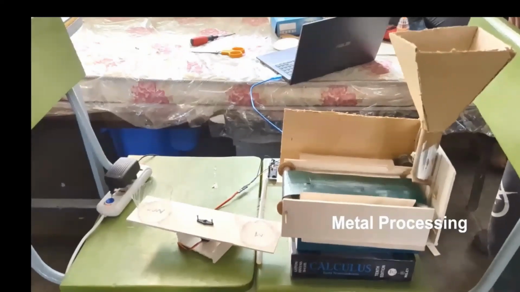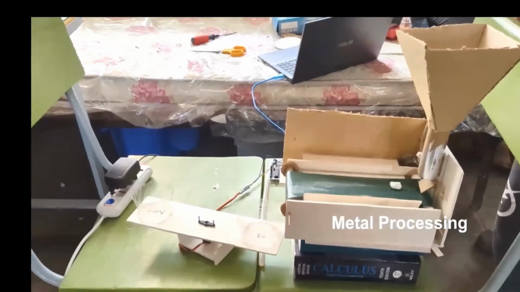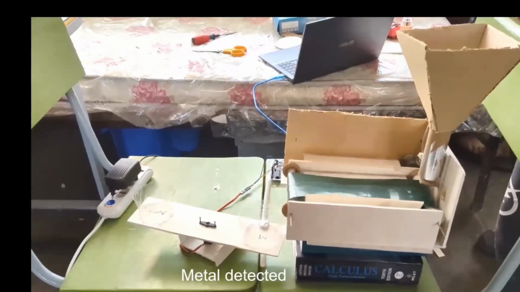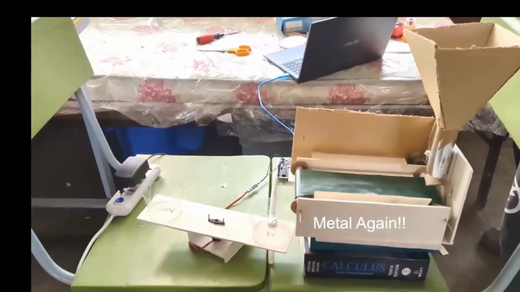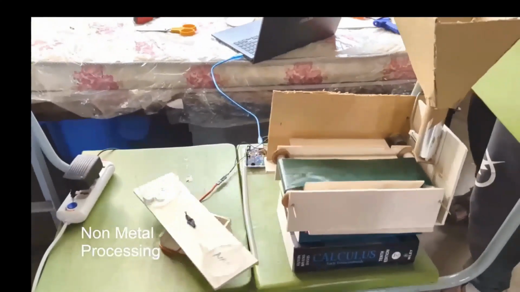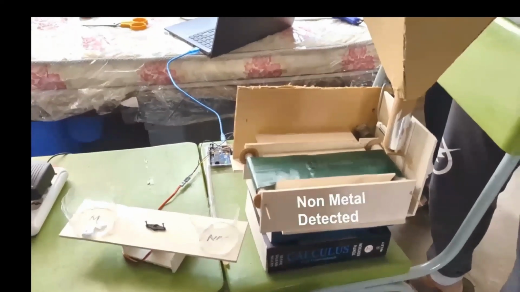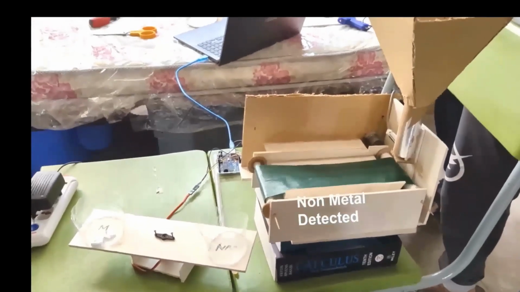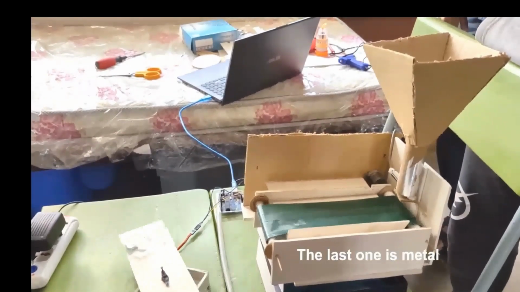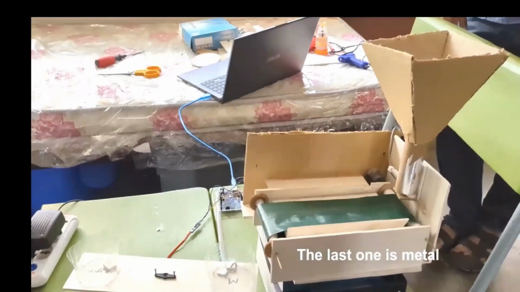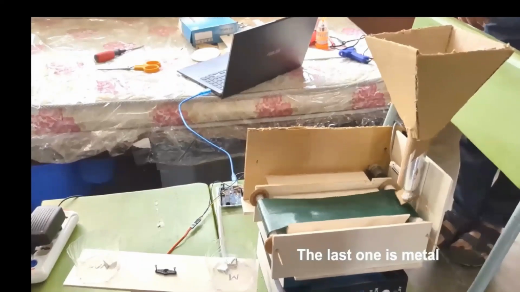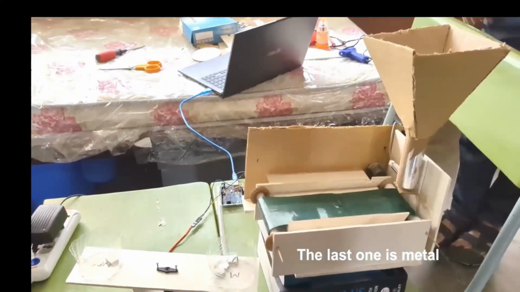The first one is metal, which is processed by the sensor and detected. The second one is also a metal, so the sensor detects again and it falls onto the beam. The next one is non-metal, and so the beam rotates 180 degrees. Now the non-metal garbage has fallen. The next one is metal, and the sensor rightfully detects the garbage, and it falls onto the beam.